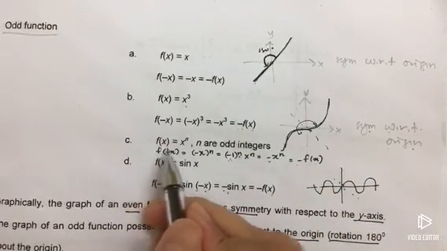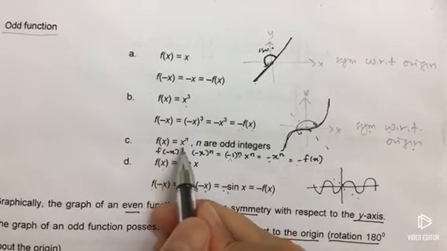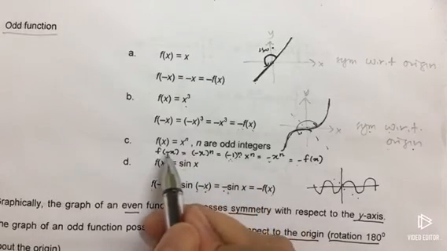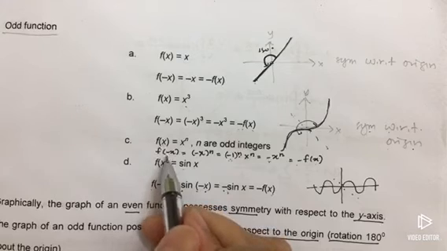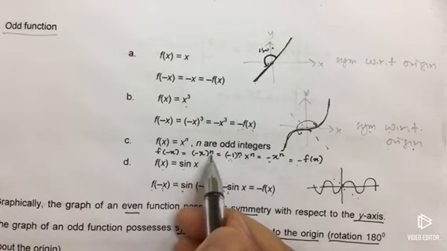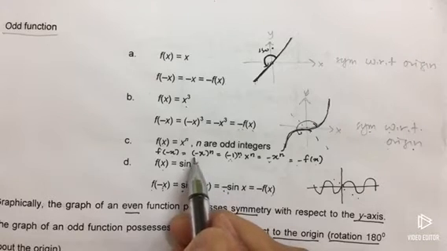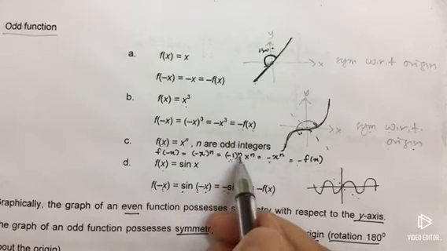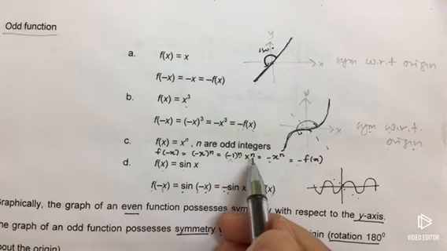Question C. f of x equal to x to the power n, where n is an odd integer. When we replace this x by negative x, we get negative x to the power n. And then we split negative x to the power n to negative 1 to the power n times x to the power n.